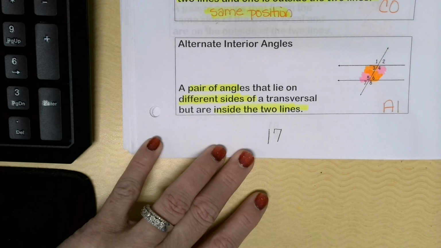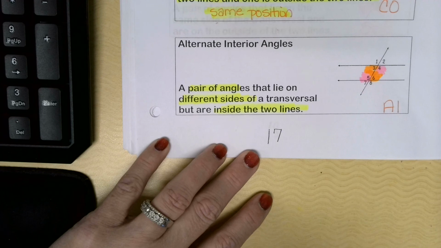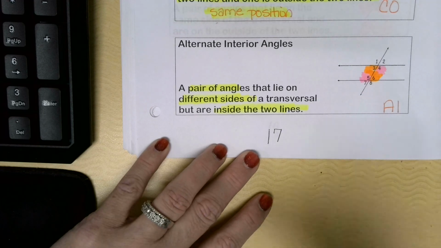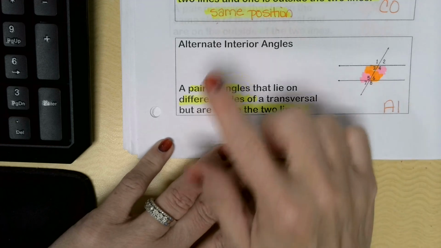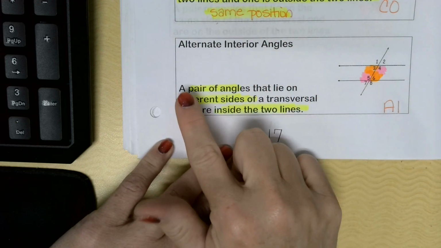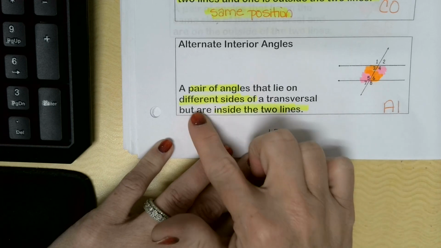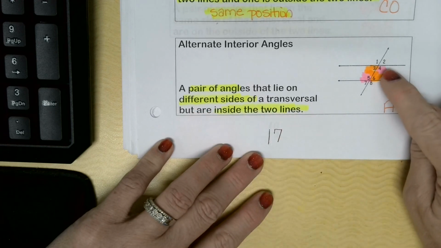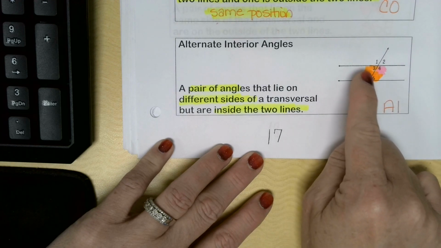Okay, now we have alternate interior. Alternate interior are one of the most common ones that are used in our unit, and even further past the unit. They show up in quadrilaterals, lots of places. So alternate interior angles are a pair of angles that lie on different sides of the transversal but are inside the 2 lines. So look at 4 and 5 and look at 3 and 6.